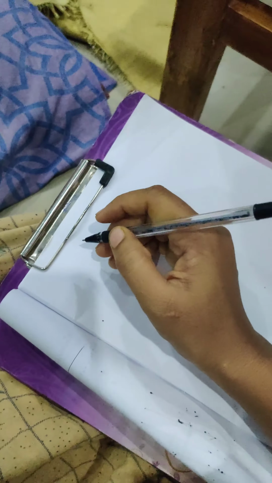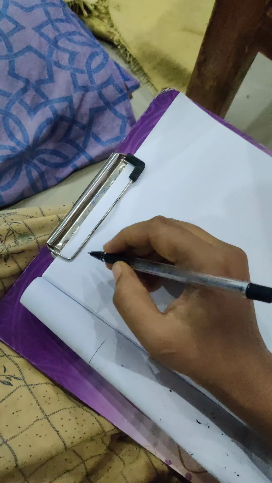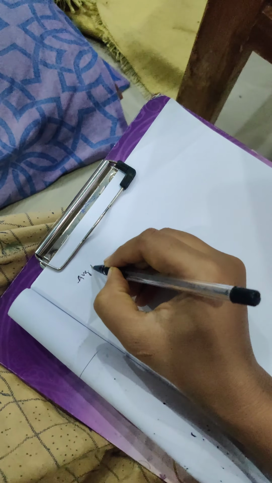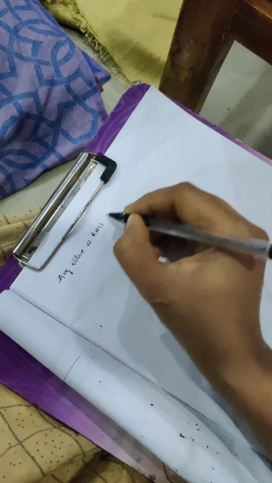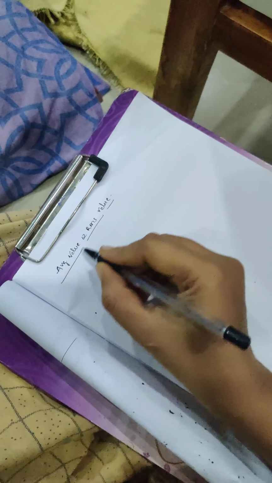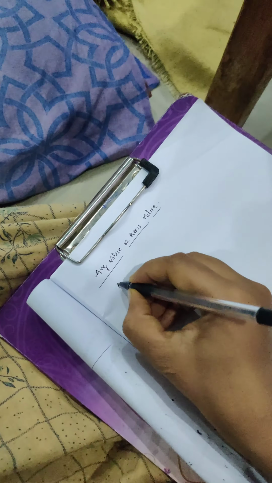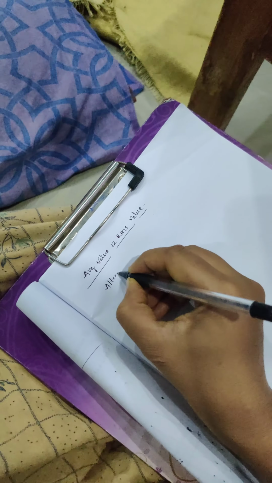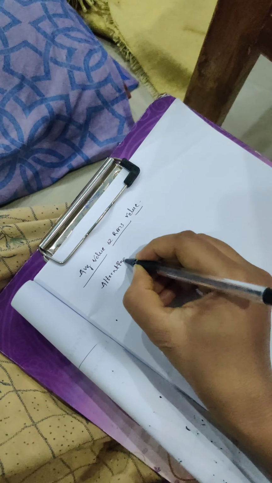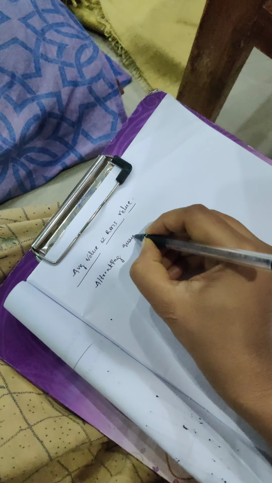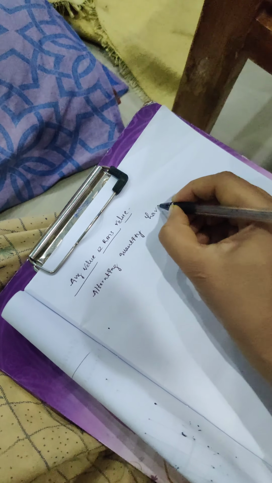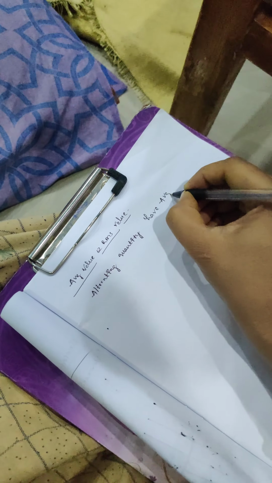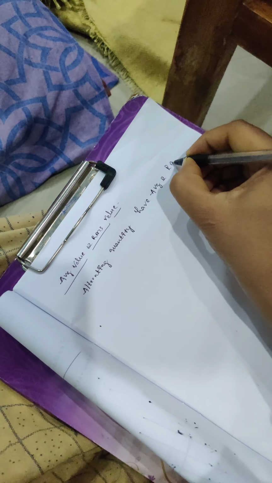Today I am going to explain the average values and RMS values. For any alternating quantity, we have an average value and an RMS value.